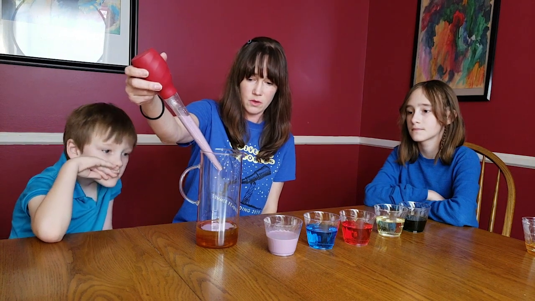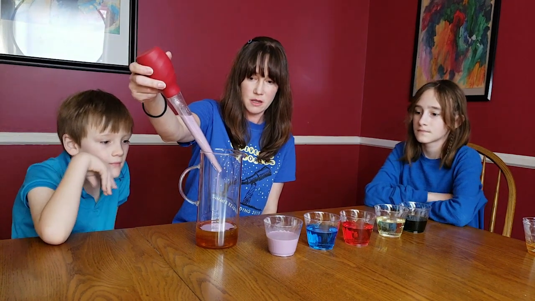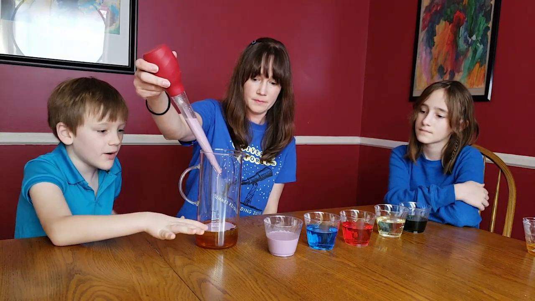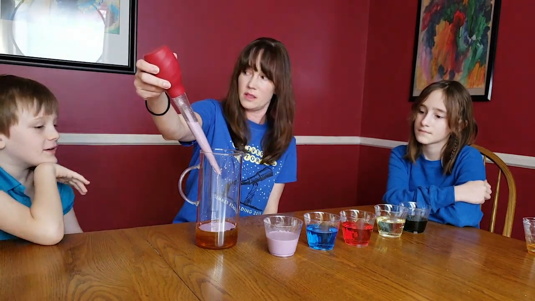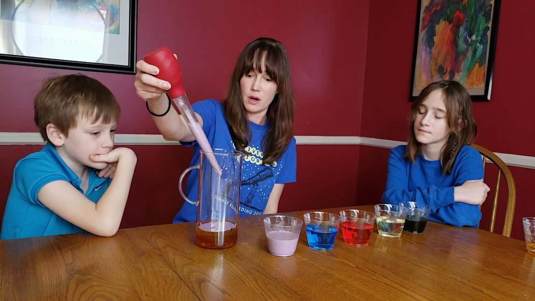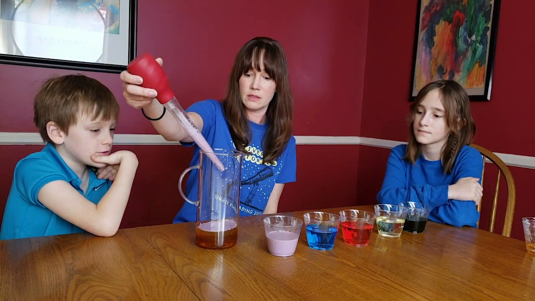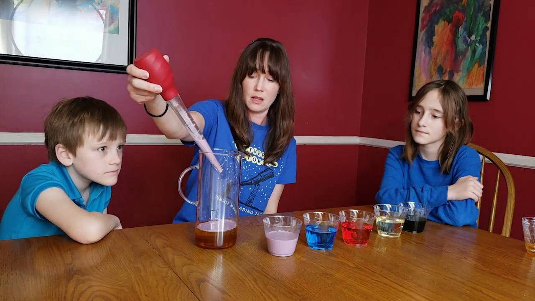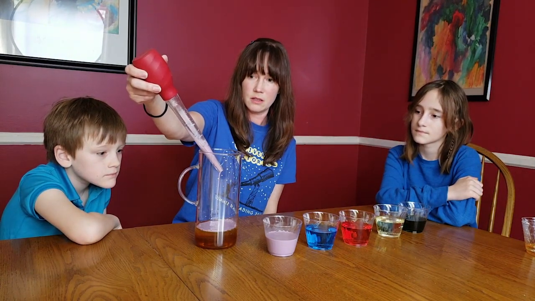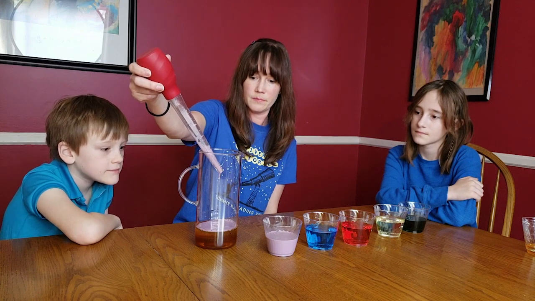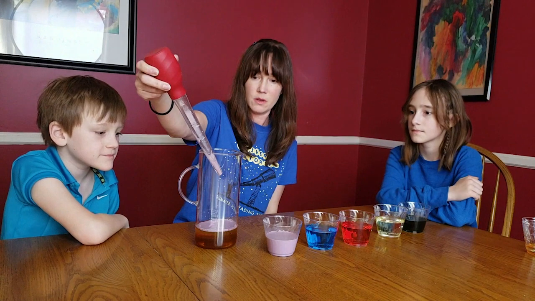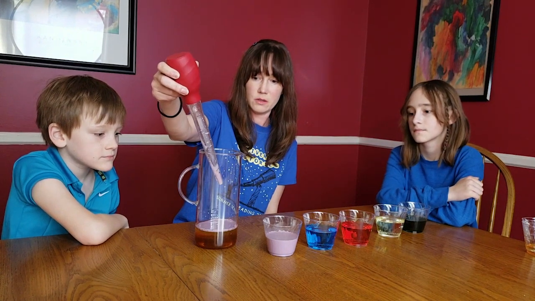I'll move that a little bit so you can see. So can one of you guys kind of describe what you're seeing here? It's like getting a purple puddle on top of. Yeah, it's kind of on top of what we already put in there, right? It's not really. So we want to do it pretty slowly. I got it a little bit too fast there. Yeah, it's going like a lake. But the slower we do it, the nicer our layers are going to be.